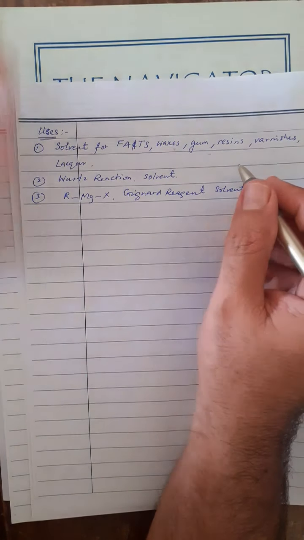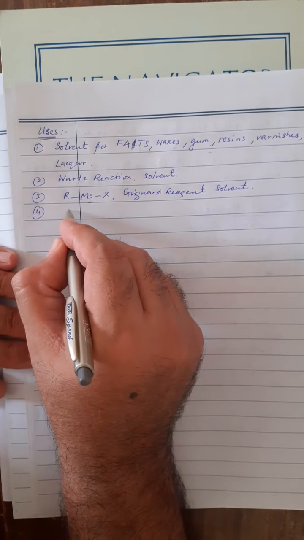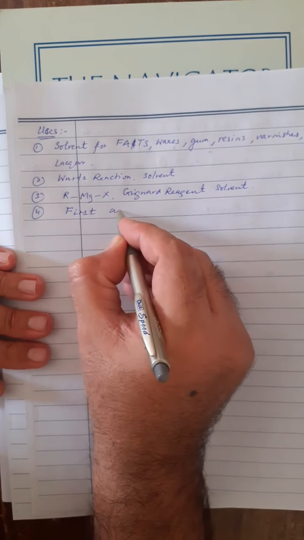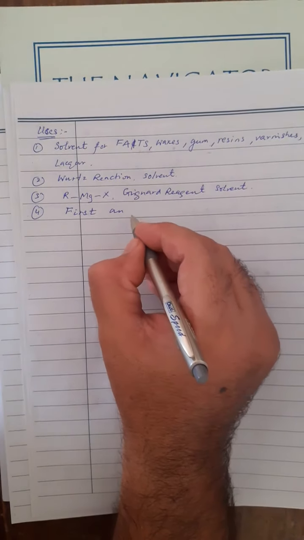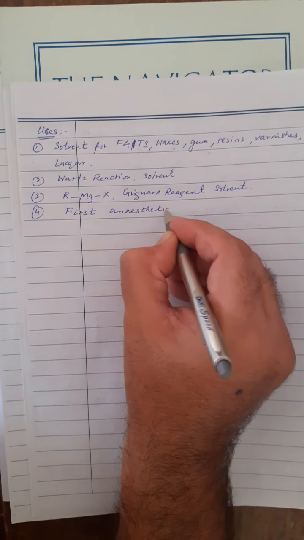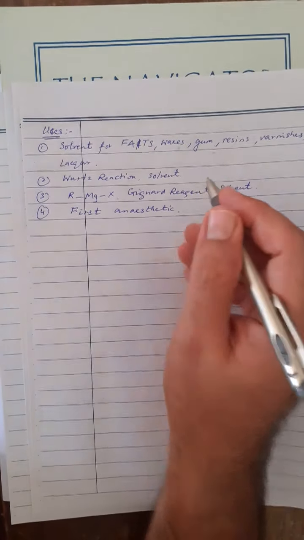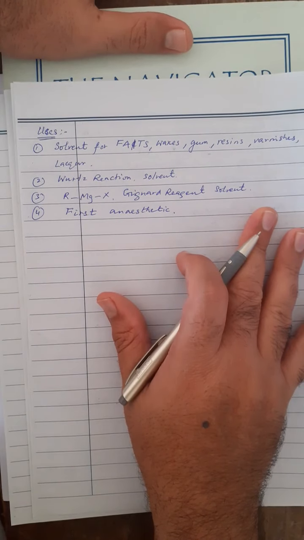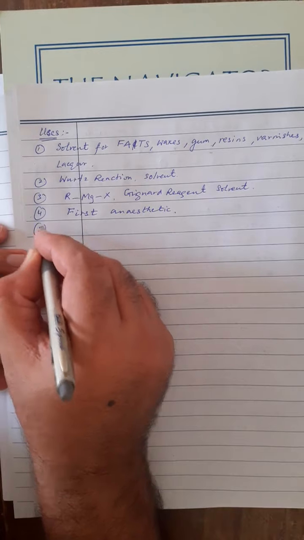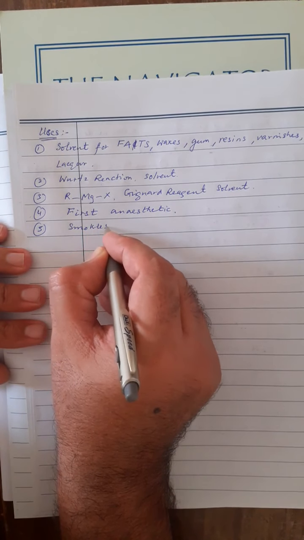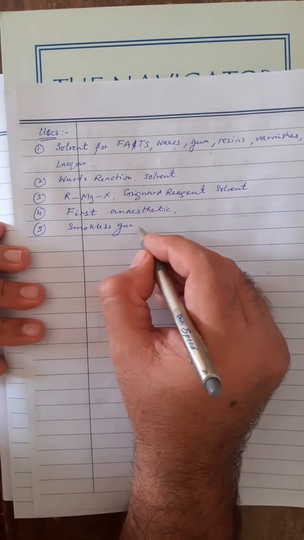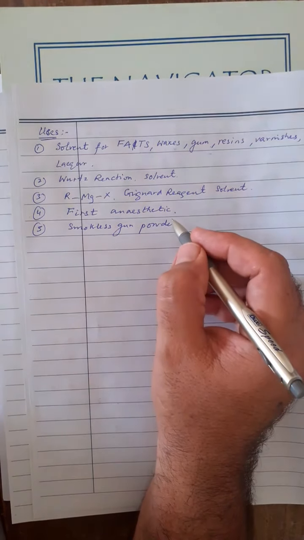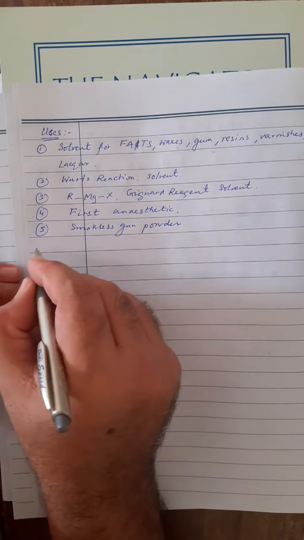Let me mention here. It is the first anesthetic. Yes, it is the first anesthetic to be used ever by a doctor. From history we know opium is the first anesthetic, but that was used by a chemist. Diethyl ether was used by a physician, at a medical level. If somebody inhales it, it causes anesthesia immediately, right? It can make smokeless gunpowder. Nowadays, the bullets have smokeless gunpowder, and it is again a solvent there.